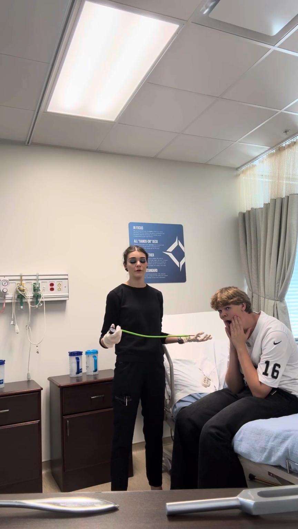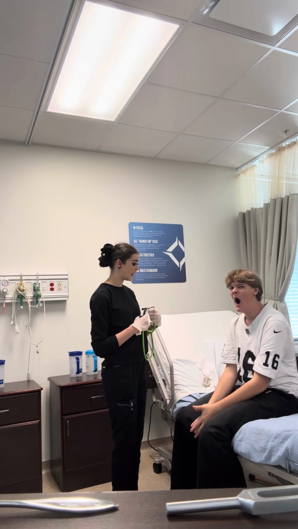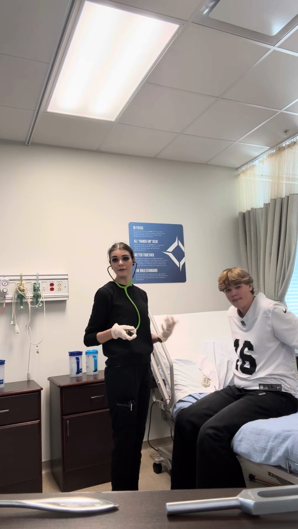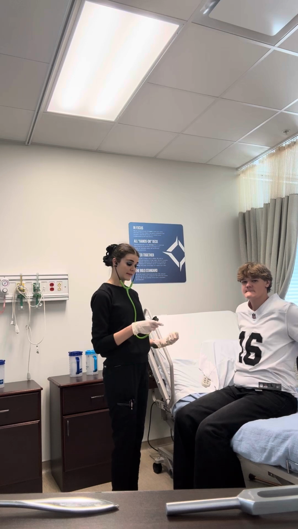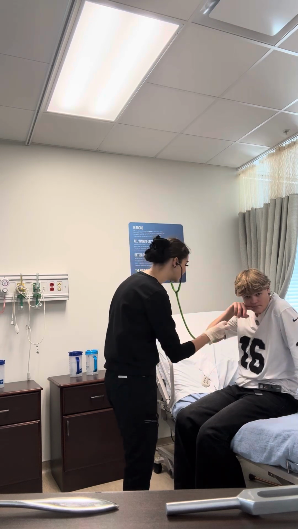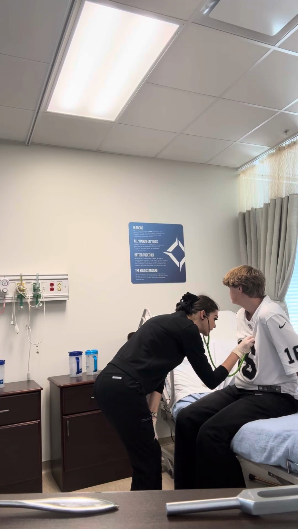Now we are going to move on to our heart sounds. I am going to listen to the heart sounds in each of the main 4 areas. I would be listening for 1 minute, especially at the apex of the heart. We are listening to heart sounds.